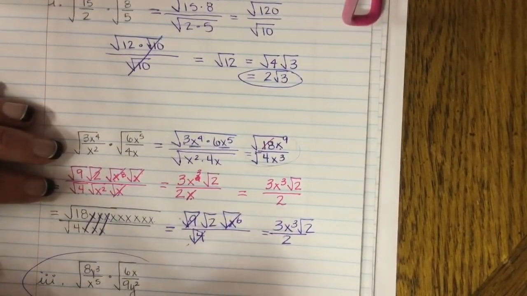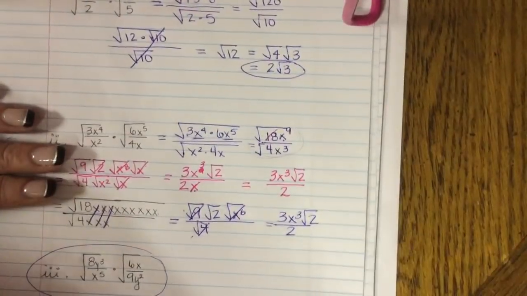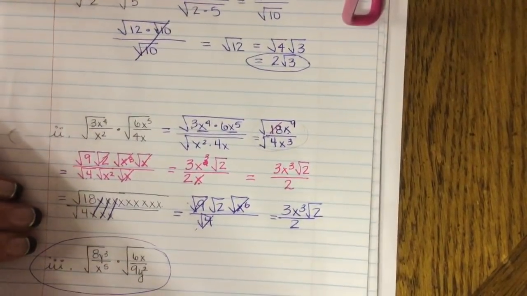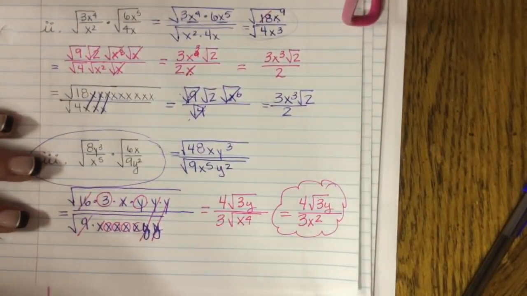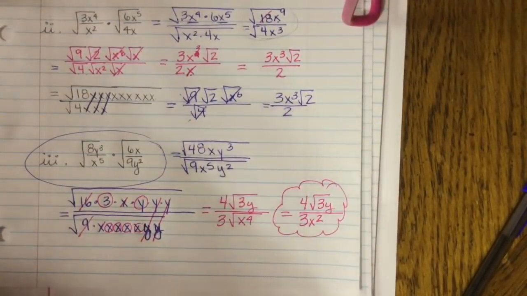All right. I want you to go ahead and pause your video and do this one. Pause the video and do this one, and I am going to pause the video also and do it very quickly and just show you the final answer. When I have the square root of 8y cubed divided by x to the 5th times the square root of 6x divided by 9y squared, my final answer is 4 times the square root of 3y all over 3x squared. So go ahead and take a look at that.